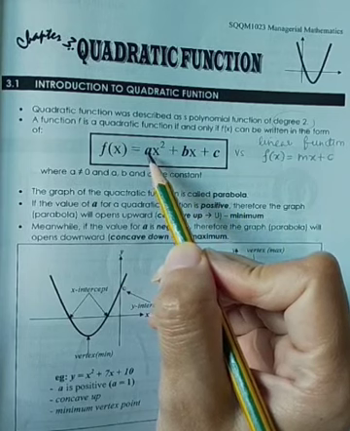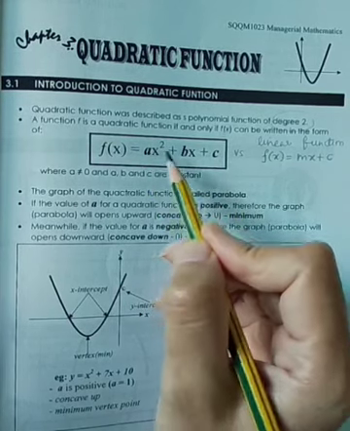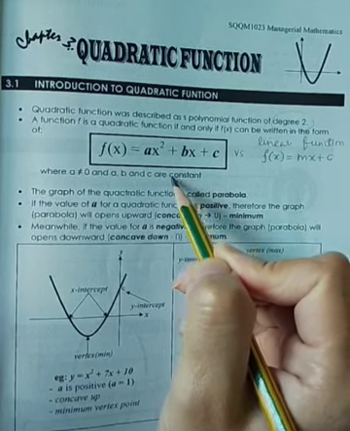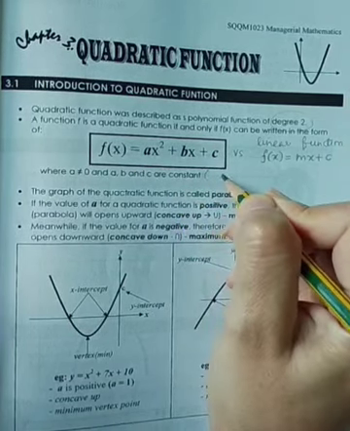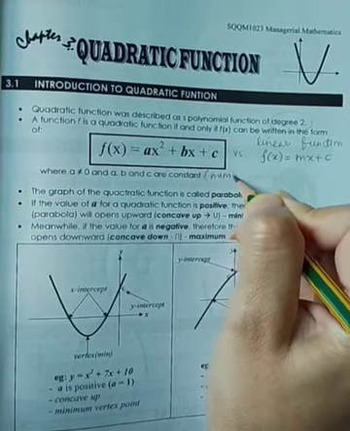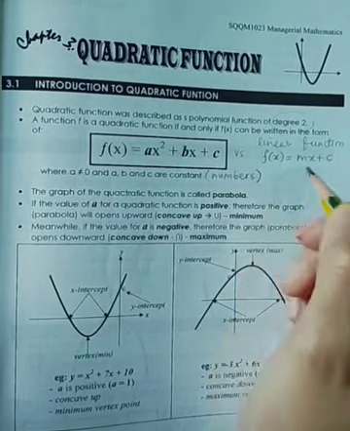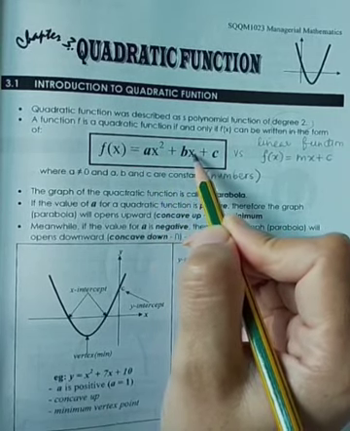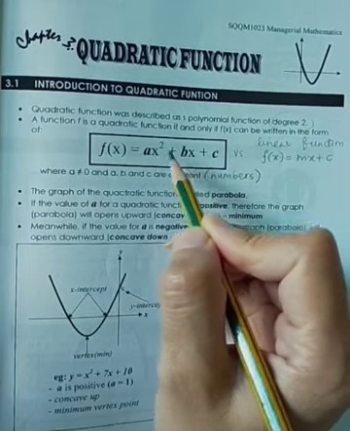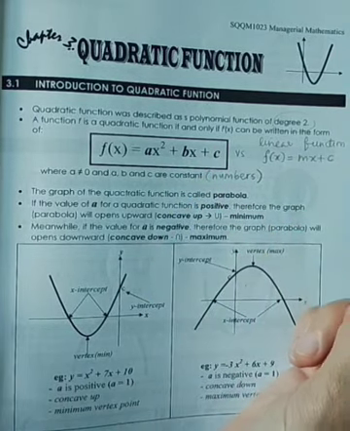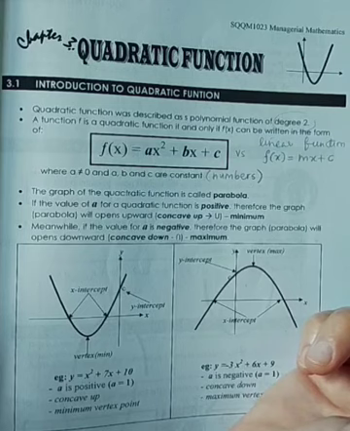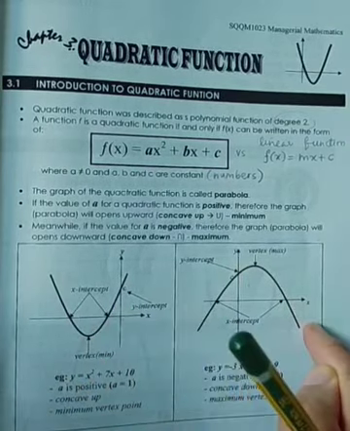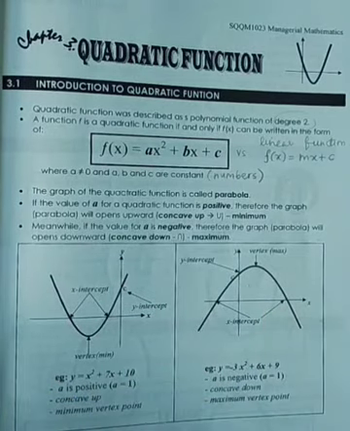So what are a, b and c? a, b and c are all constants. Constant means numbers, so a, b and c are all numbers, while x is the variable. The graph of the quadratic function is called a parabola. This shape is called a parabola.